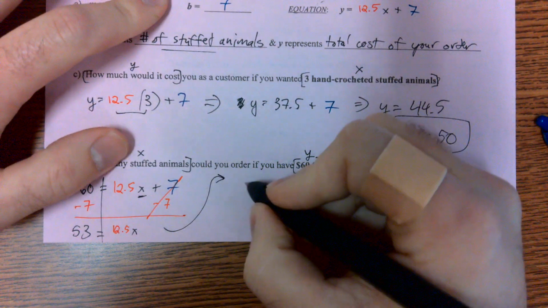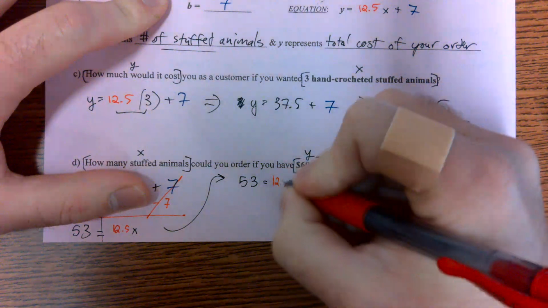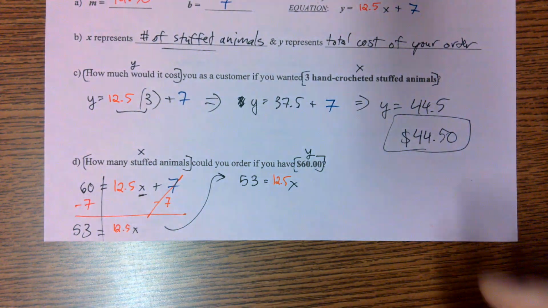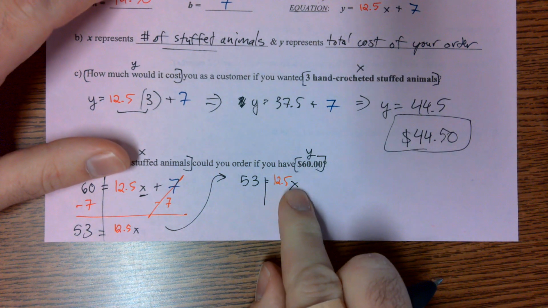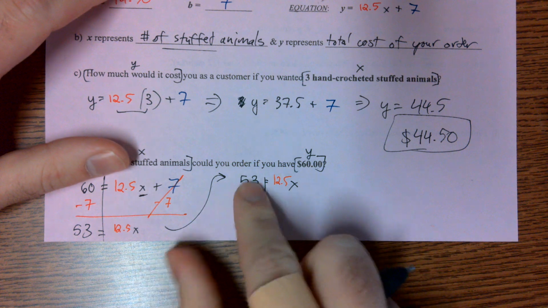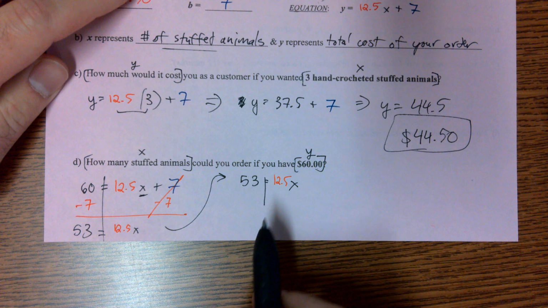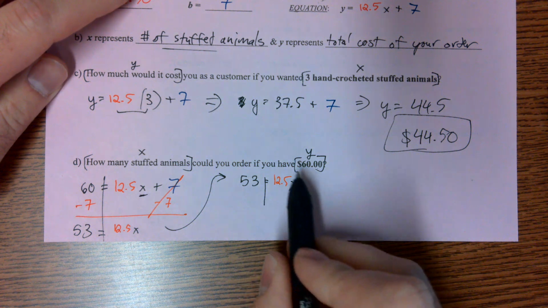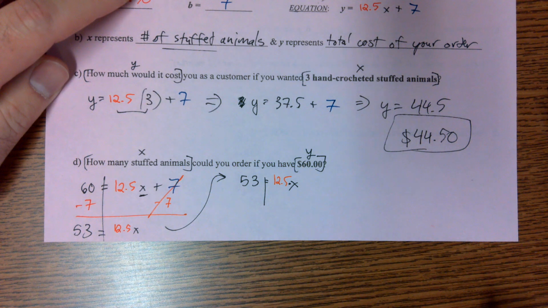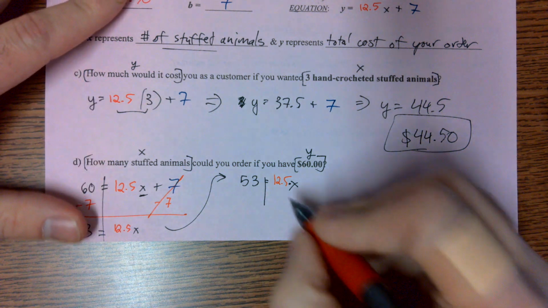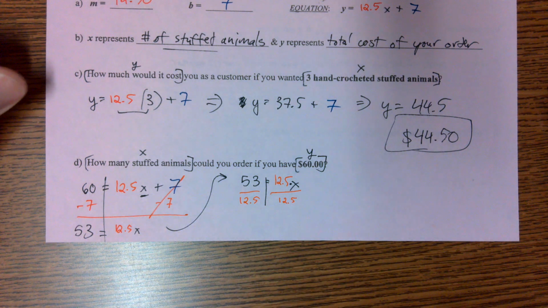I'm going to bring this equation up here. 53 is equal to 12.5x. So we peeled back one of the layers of our x. Now we have to do the opposite of this. So if we have 12.5x, our brains are going to tell us, oh, subtract 12.5 from both sides. But we have to do the inverse operation. 12.5 right next to this x means that we are multiplying those two numbers together. So the opposite of multiplying would be dividing by 12.5 on both sides.